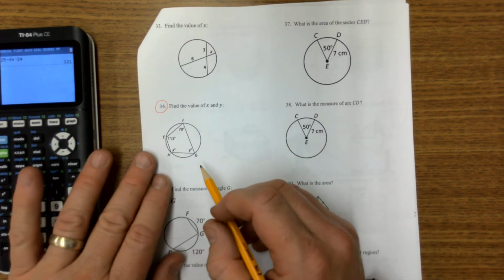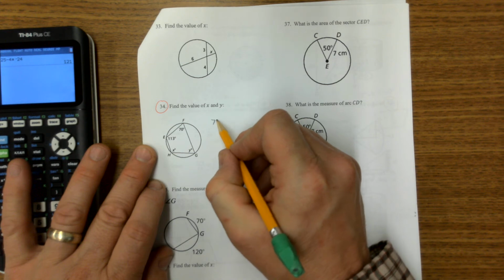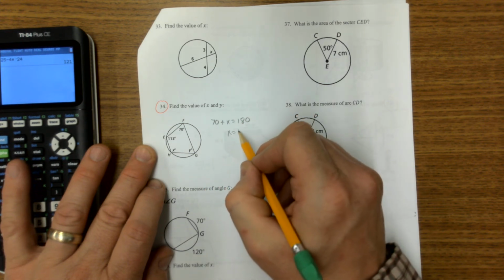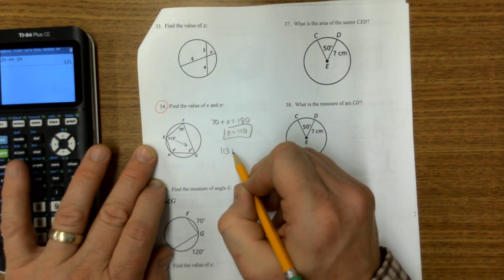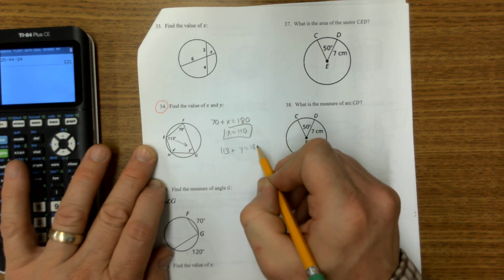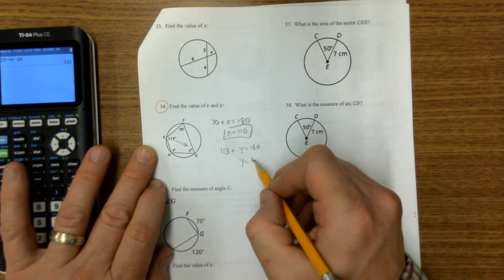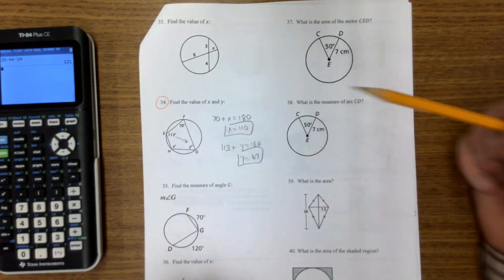Question here, well, what do we do when we have a quadrilateral inside? Well, these two angles across from each other are supplementary, so 110. And these two right here are supplementary. That was a rule that we learned and helps us solve the problems. If they are across from each other, they're equal to 180.